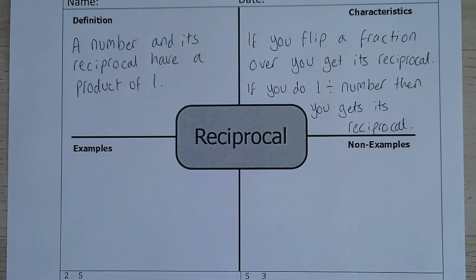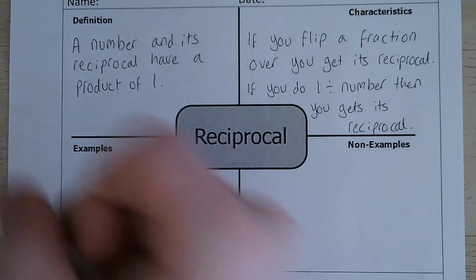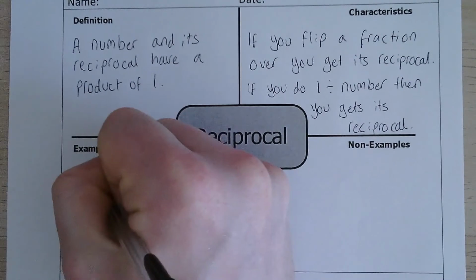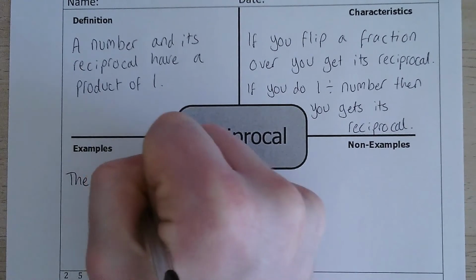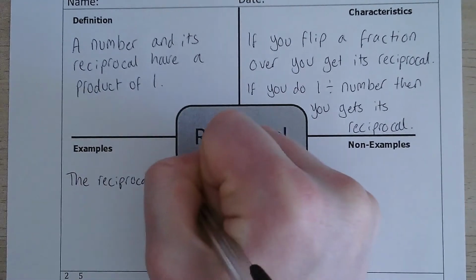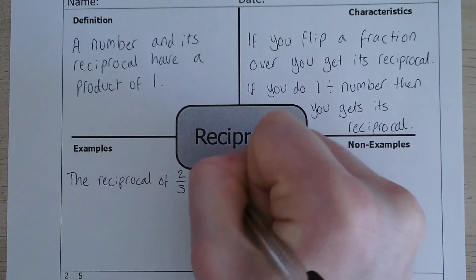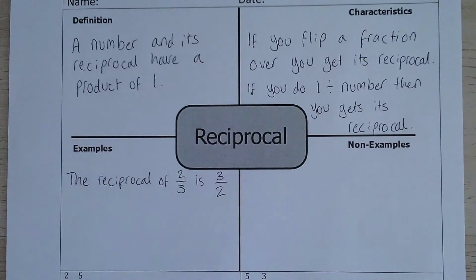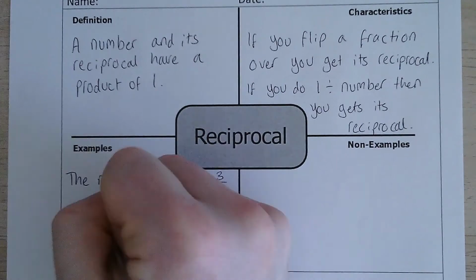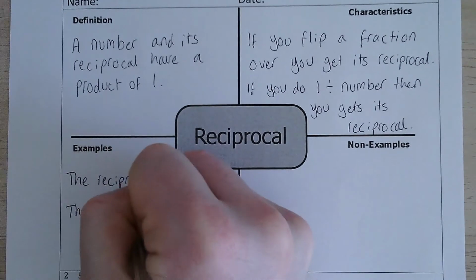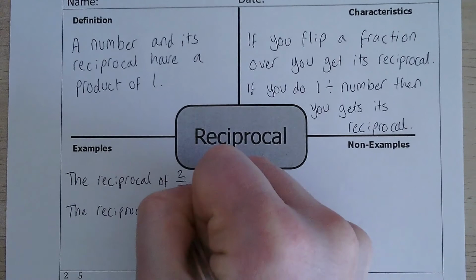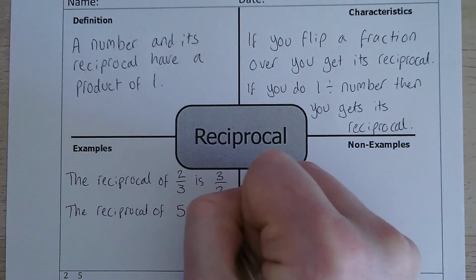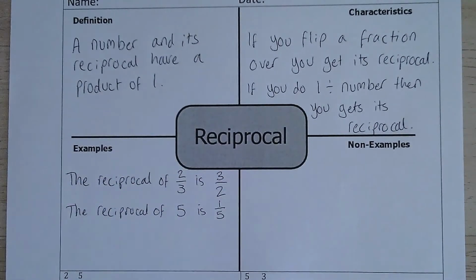Now on to the examples of reciprocals. The reciprocal of 2 over 3 is 3 over 2 because I've flipped the fraction over. The reciprocal of 5 is 1 over 5 because I've done 1 divided by the number itself.